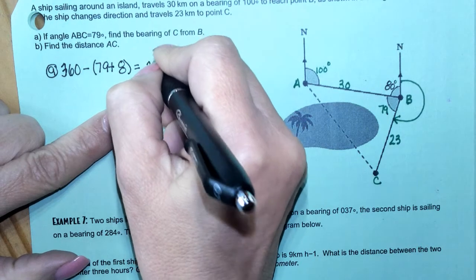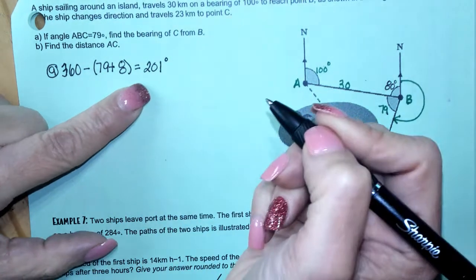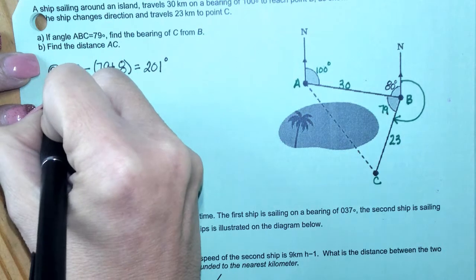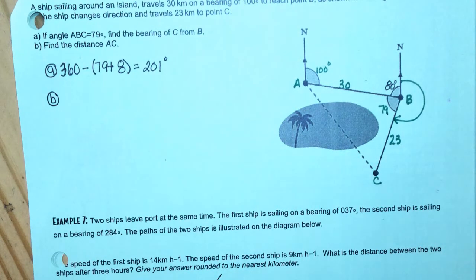I got 201 degrees. See if you get the same. So that's our bearings. Then we've got part B. You're like, wait, that was it? Yeah, that was it. It's not hard. The bearings aren't, like I said, super hard.